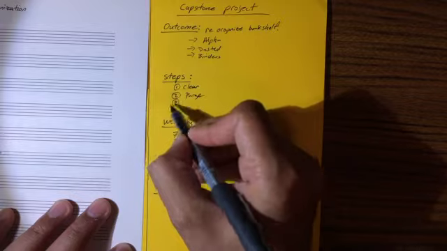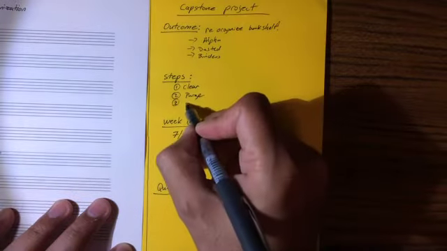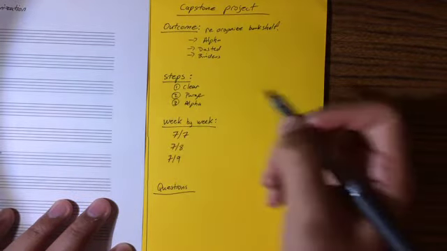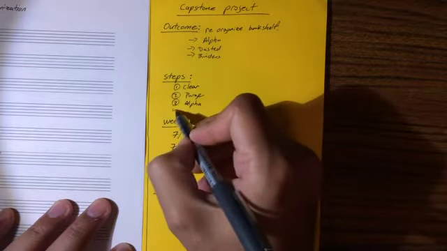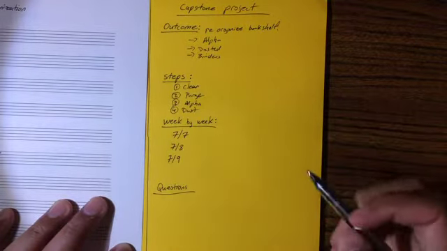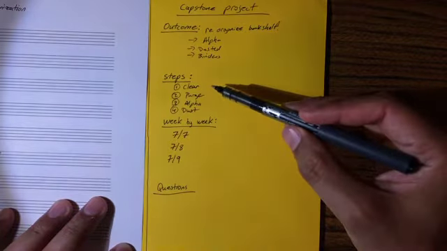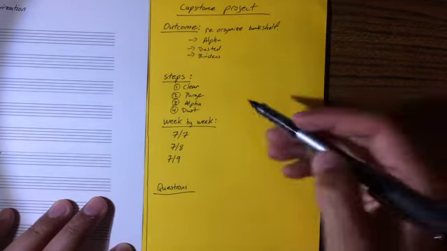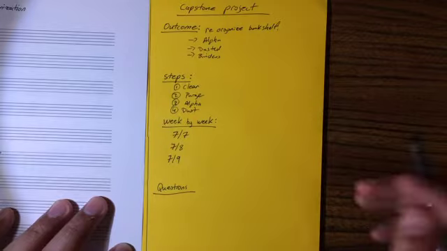Step 3, I'm going to start organizing them in alphabetical order. Okay. Step number 4, I'm going to dust. Okay, you get the idea. I want you to have 7 to 10 clear steps that will help you get to your final outcome.